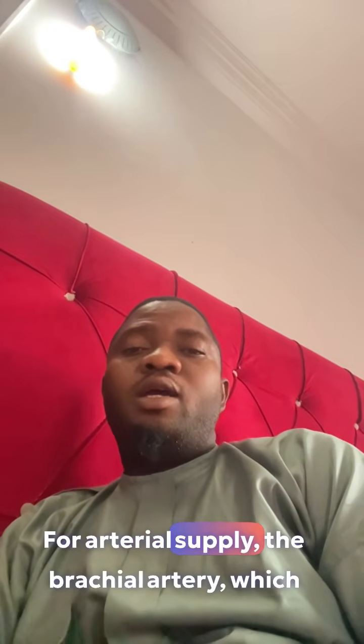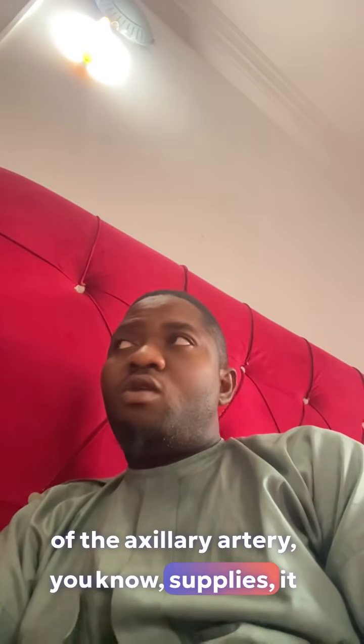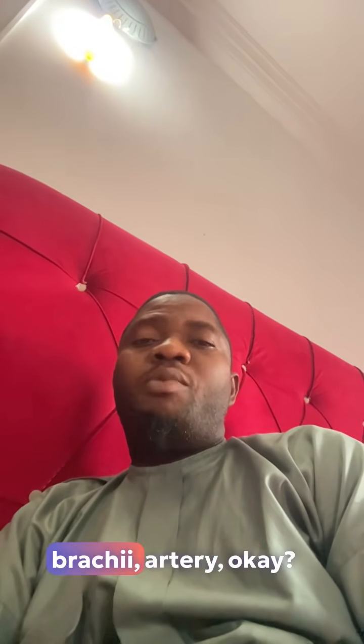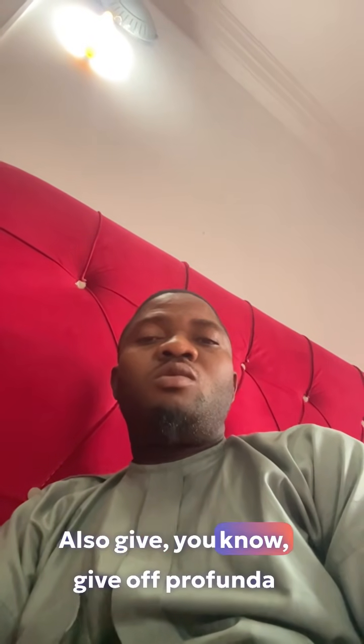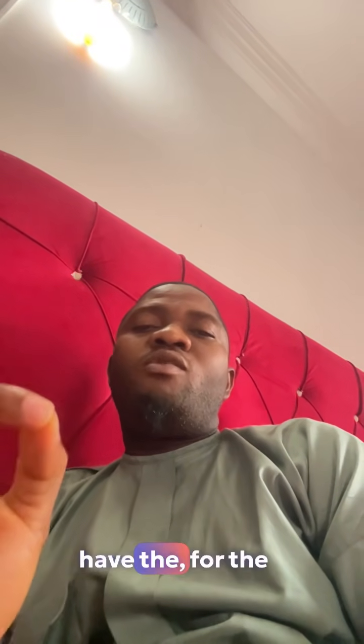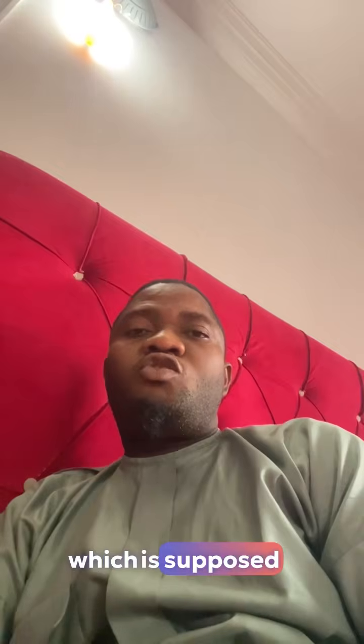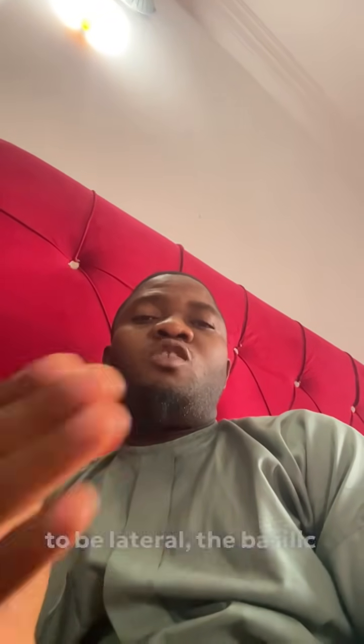For arterial supply, the brachial artery, which is a continuation of the axillary artery, lies in the medial anterior arm and gives off the profunda brachii artery, the deep branch to the posterior compartment. We also have the superior ulnar collateral artery and the inferior ulnar collateral artery. The venous drainage is from the cephalic vein, which is lateral, and the basilic vein, which is medial, and they are tributaries of the axillary vein.